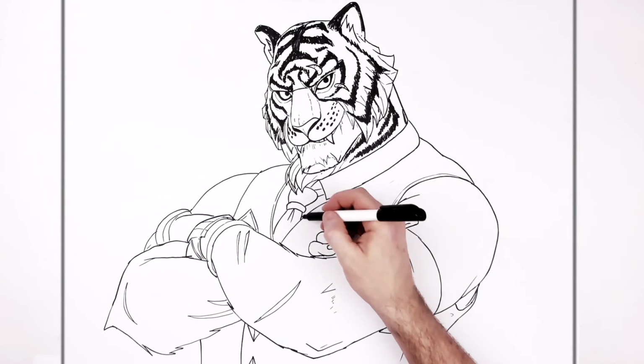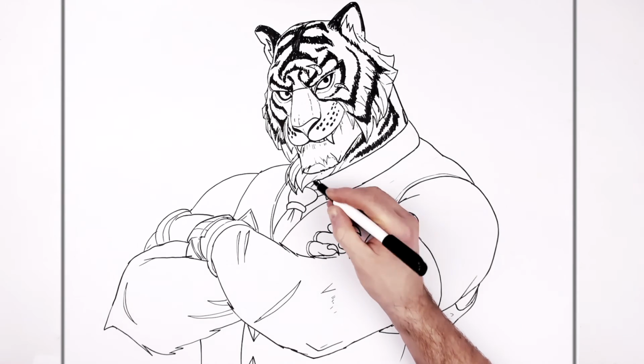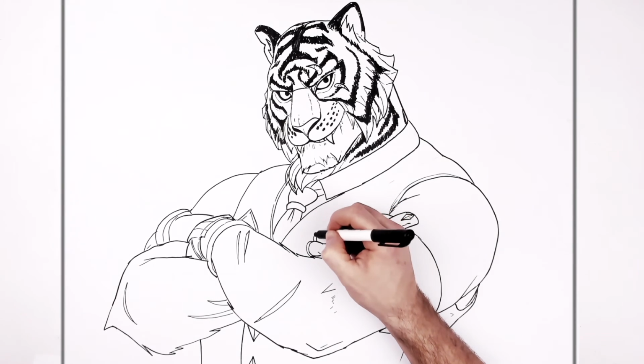That way, and then golden lines around there.